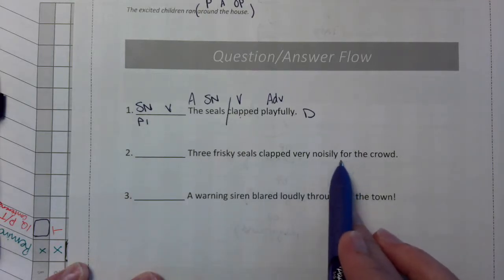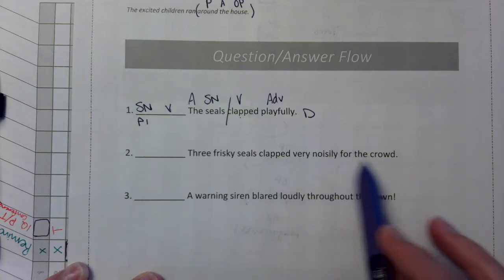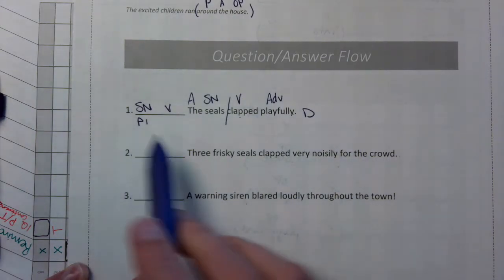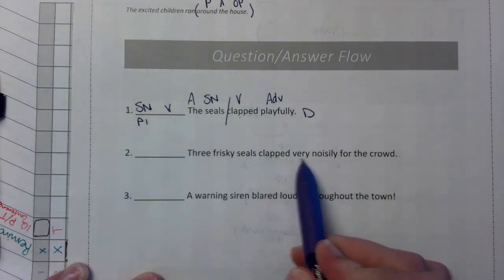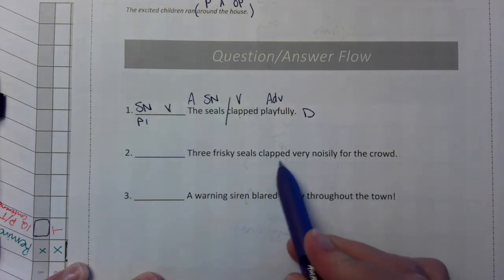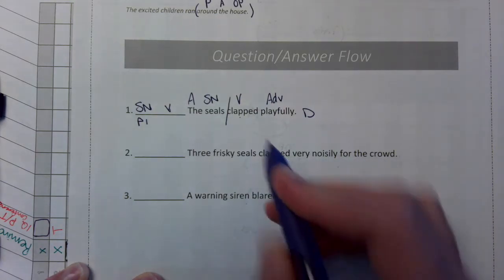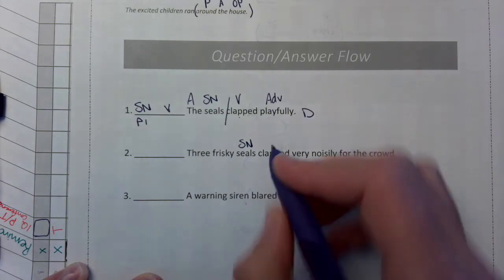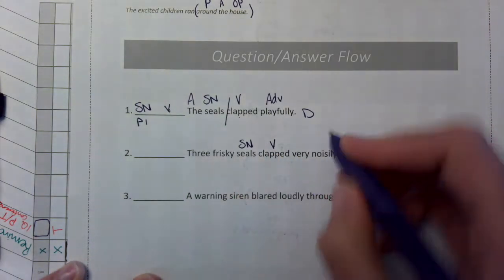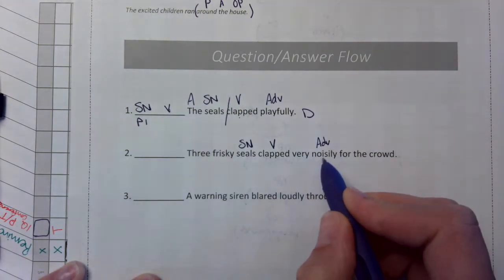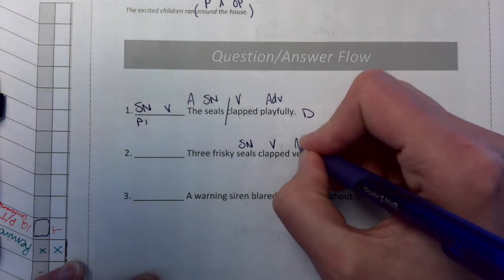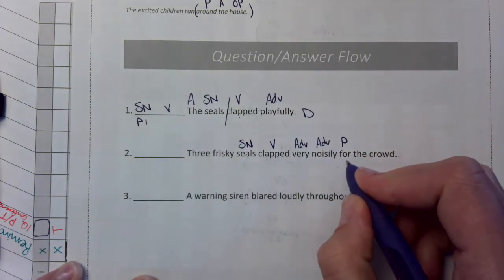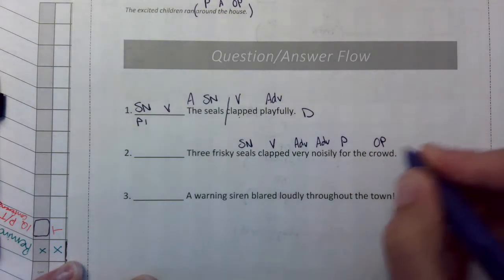Sentence 2. This one has a prepositional phrase in it. We'll check that and add the parentheses at the end after we say check. Okay, sentence 2. 3 frisky seals clapped very noisily for the crowd. What clapped very noisily for the crowd? Seals. Subject, noun. What is being said about seals? Seals clapped. Verb. Clapped how? Noisily. Adverb. How noisily? Very noisily. Adverb. For, preposition. For what? Crowd. Object of the preposition.